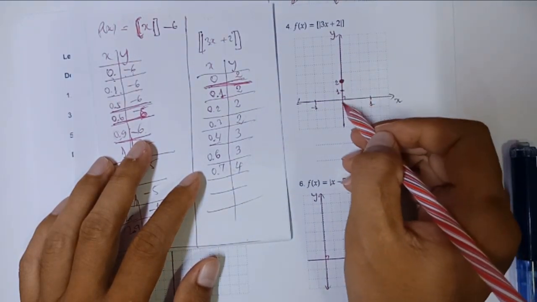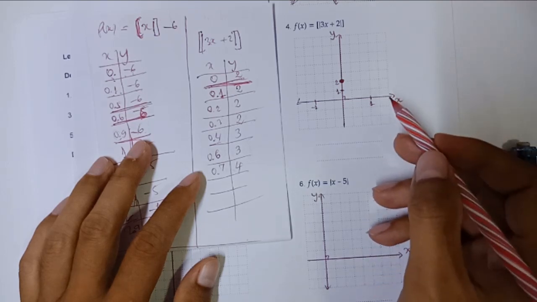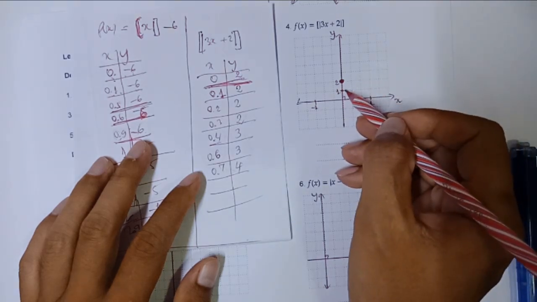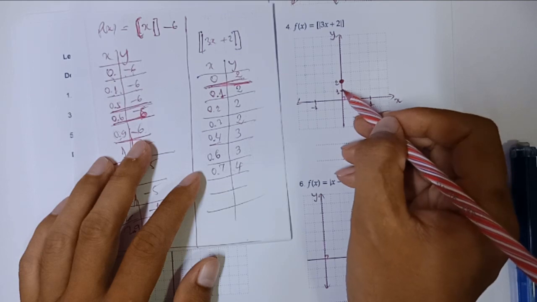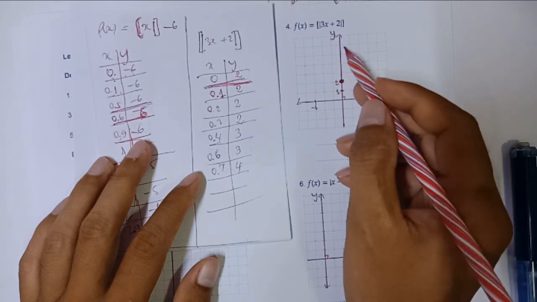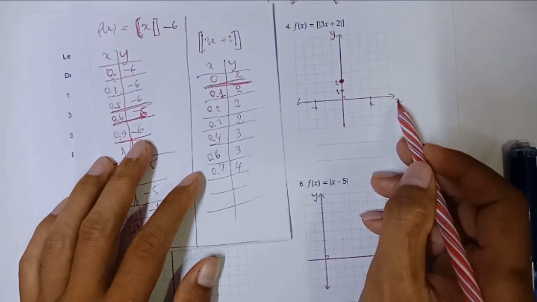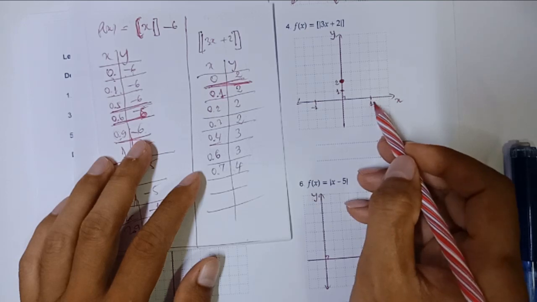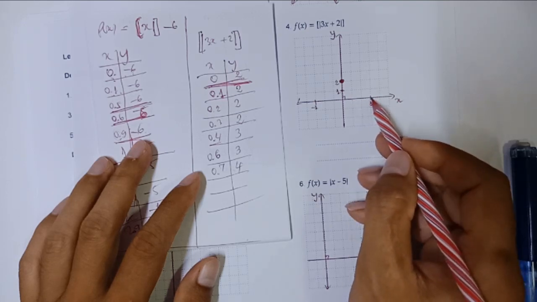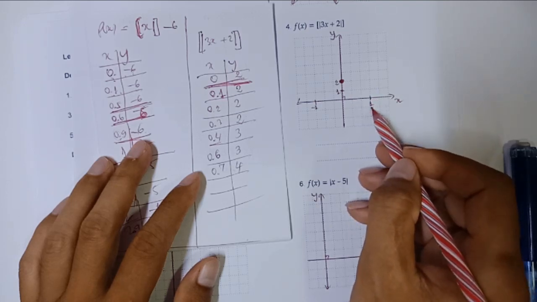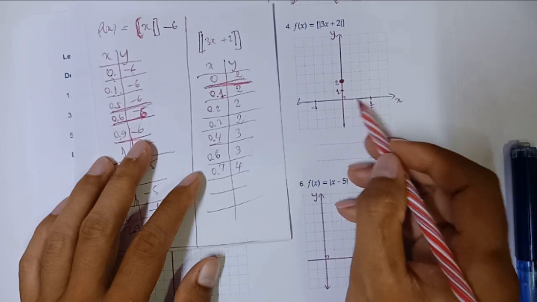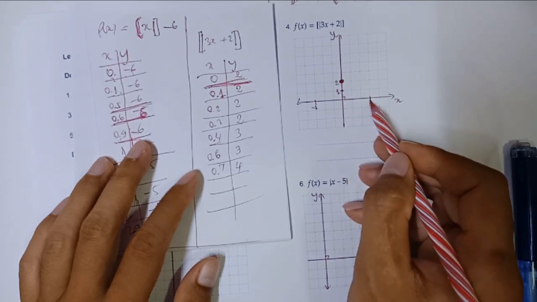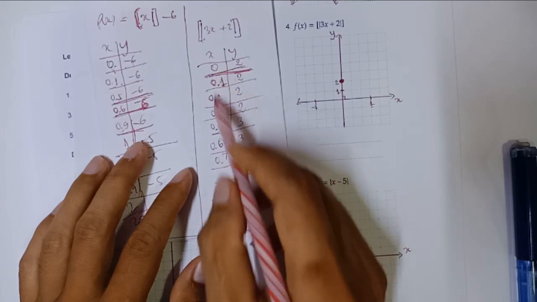At 2 when x is 0. Now notice that I grid the y 1, 2, 3 by default, but for the x axis, I count 3 of the grid as 1 unit. I did it like this based on this form right here.